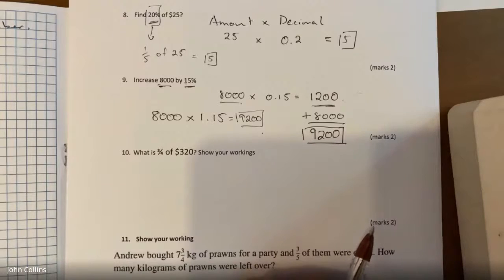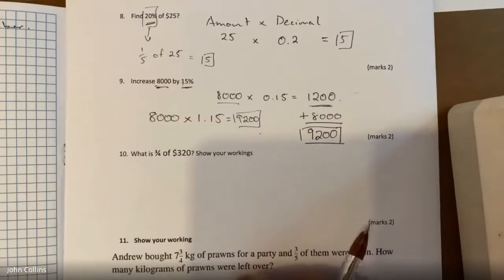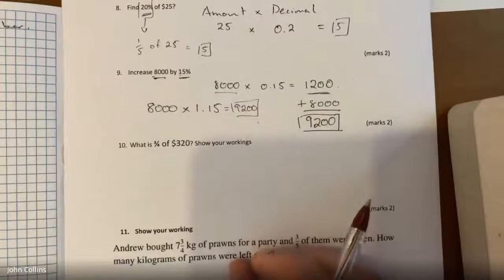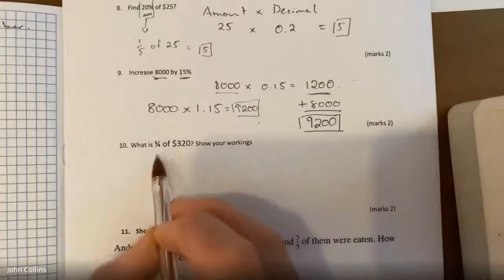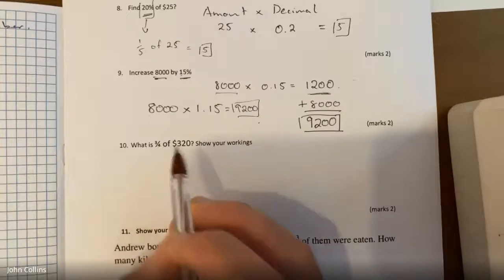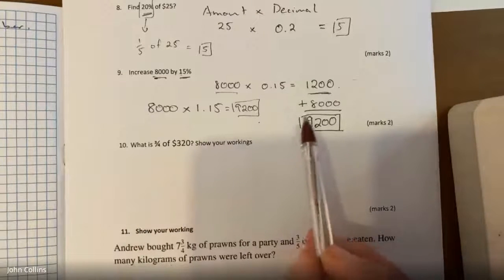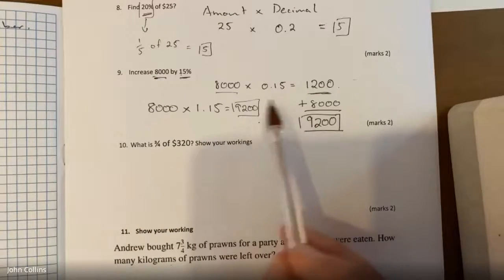If you type anything into a calculator in the maths exam, any maths exam for your entire secondary school, you would have to say what you typed into the calculator. So just writing an answer won't be any good. Okay. So you can give yourself full marks here, but always show workings.